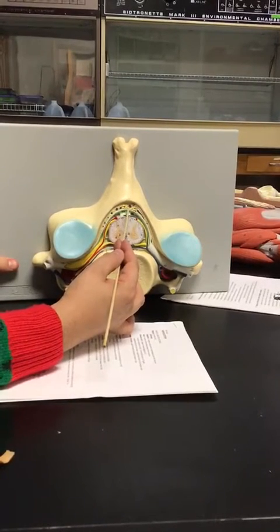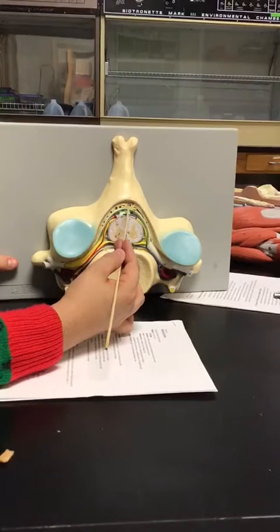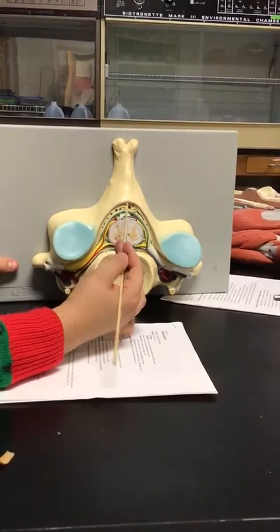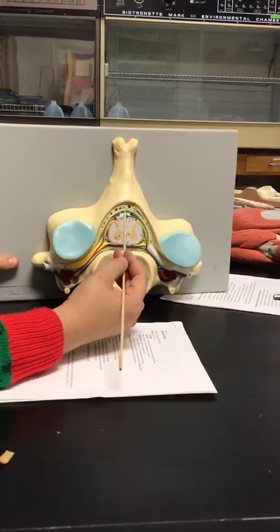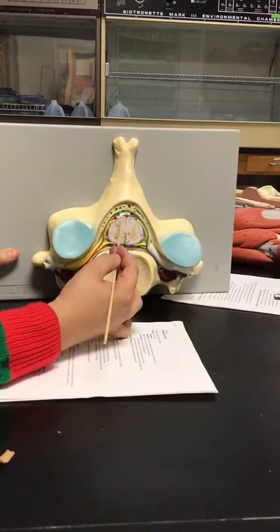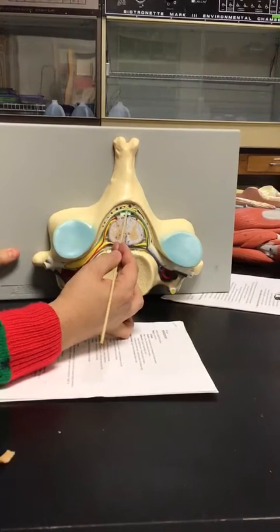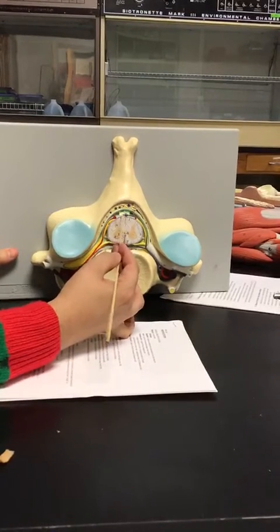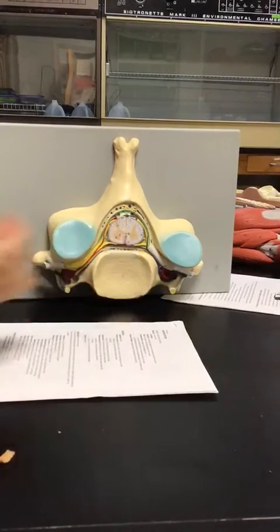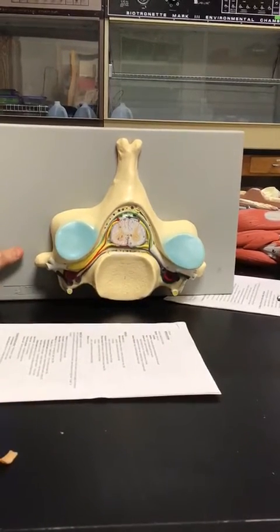So the epidural space is where they give epidurals for women who are doing childbirth. But then if someone wants spinal anesthesia or if they want to do a lumbar puncture, then they go farther and puncture the dura and arachnoid mater and get cerebrospinal fluid from the subarachnoid space, okay?